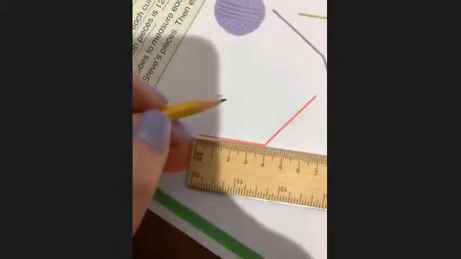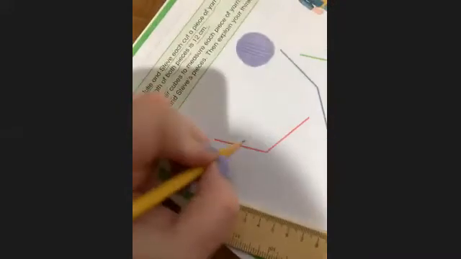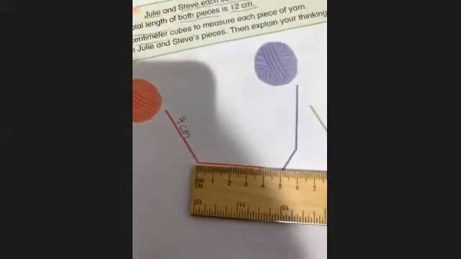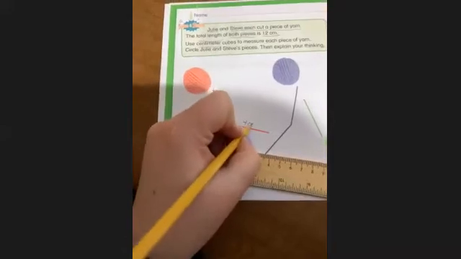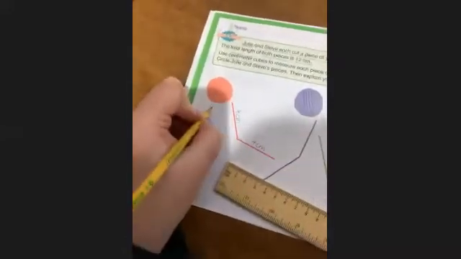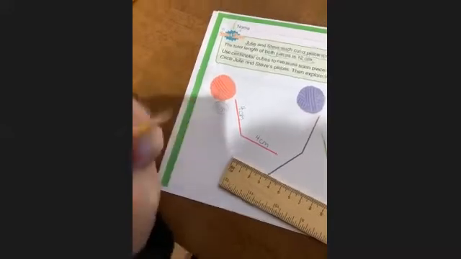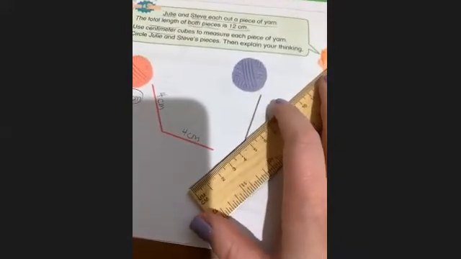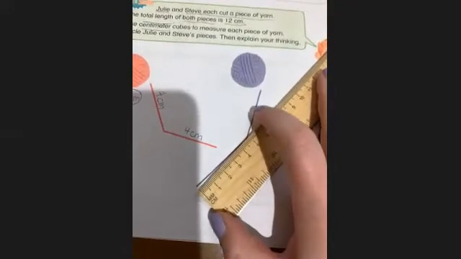So this little section of red is 4 centimeters. And the second part is also 4 centimeters. So the length of the red is 8 centimeters. Okay. And we'll do the same thing here with the bluish purple one.